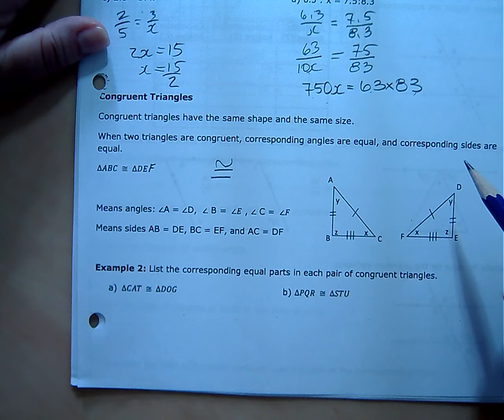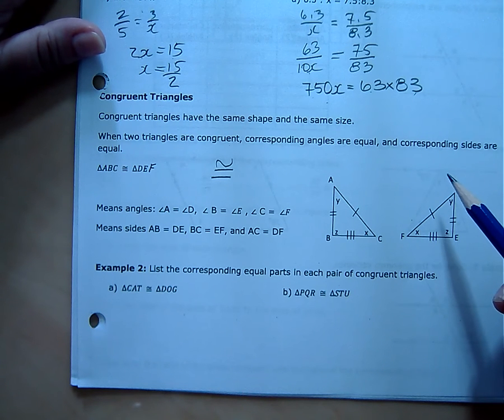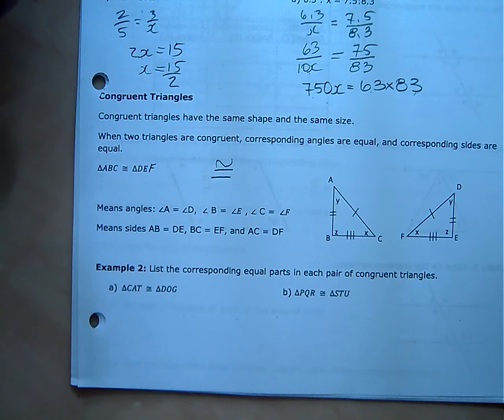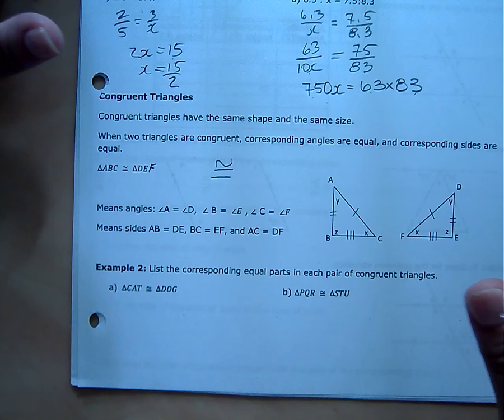Well, when two triangles are similar, it means that they're the same shape exactly, but one could be bigger than the other, sort of like looking through a magnifying glass.